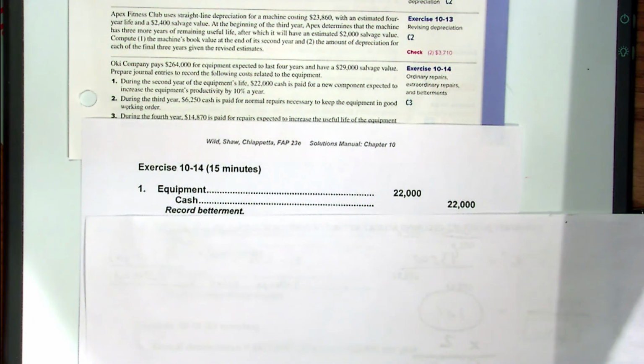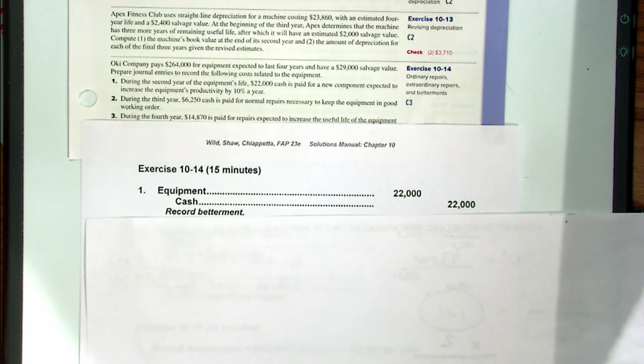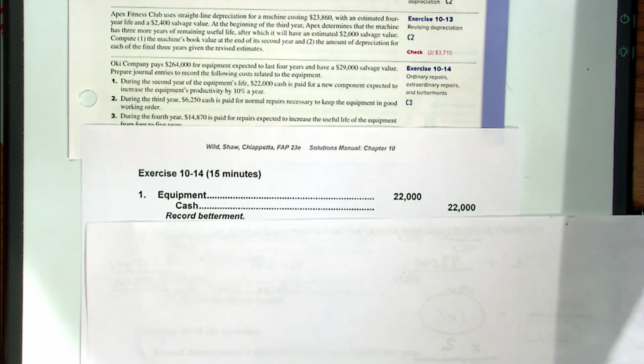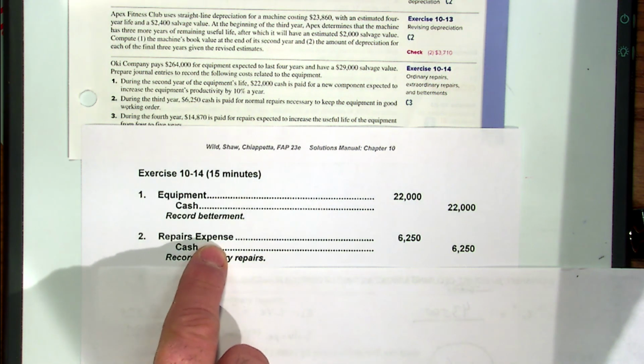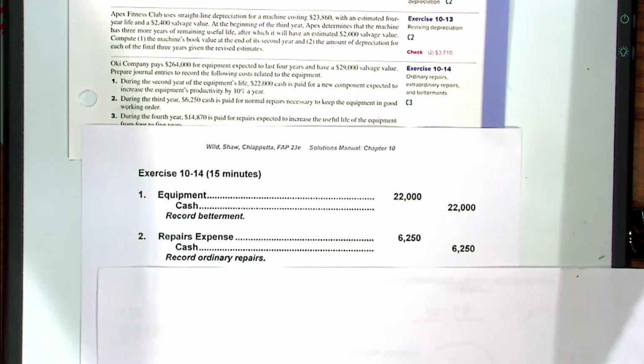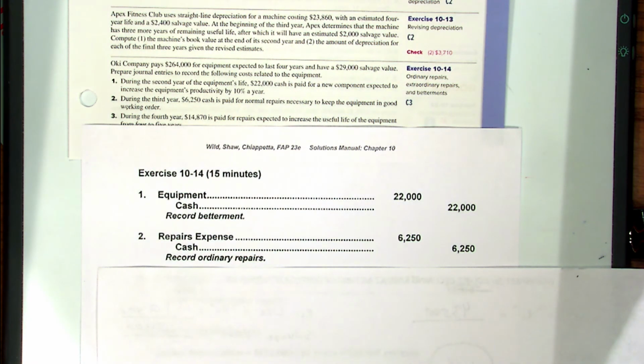The second one. During the third year, $62.50 cash is paid for normal repairs necessary to keep the equipment in good working order. This is a revenue expenditure. So the account that we're going to debit is an expense. Okay? We're going to just expense it.